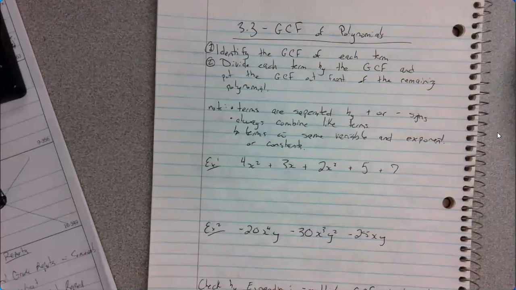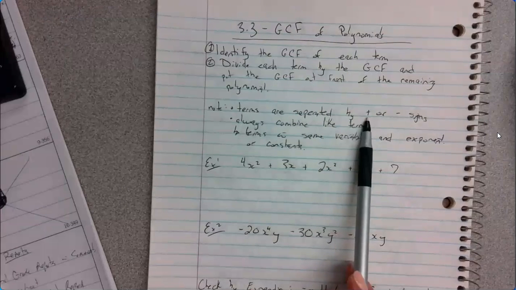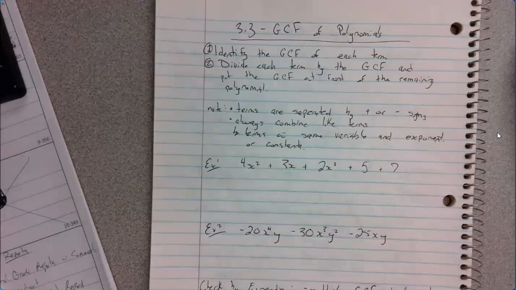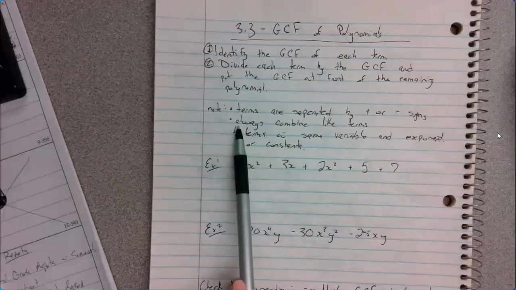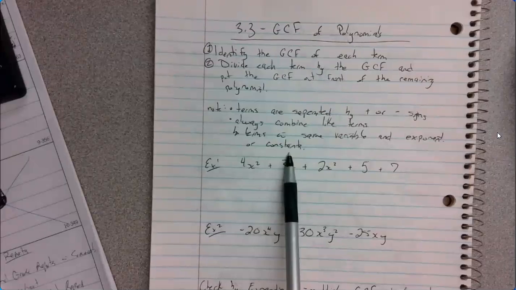Just a reminder, when we're talking about terms, a term is anything that is separated by a plus sign or a minus sign, not by multiplication or division. We should always combine like terms when possible, which are just terms that have the same variable and the same exponent, or terms that are constant.